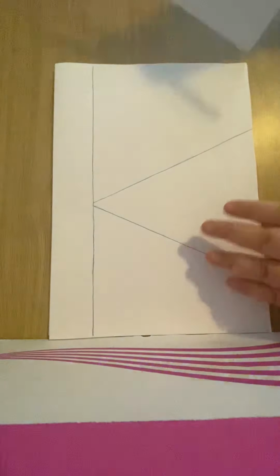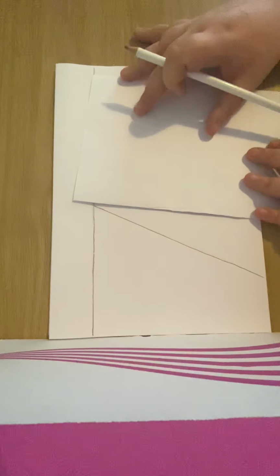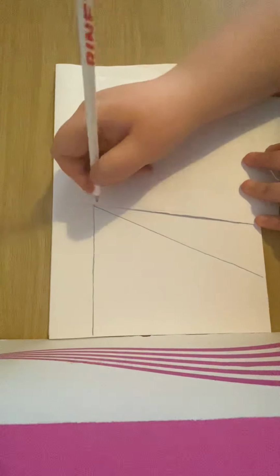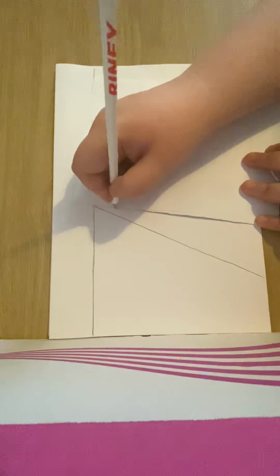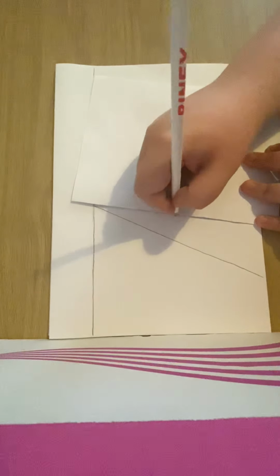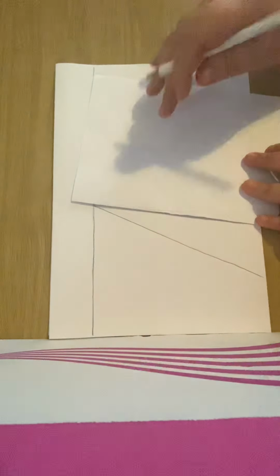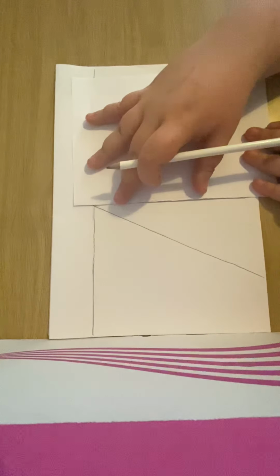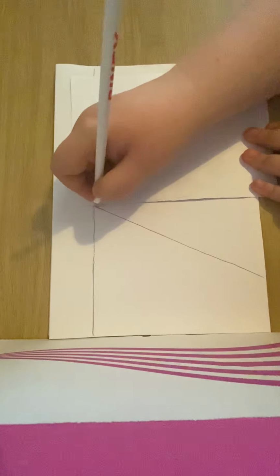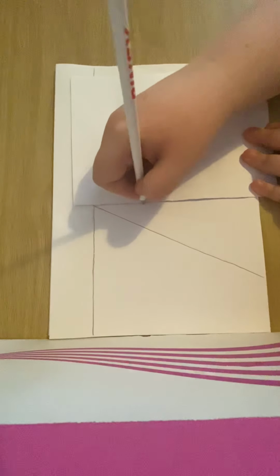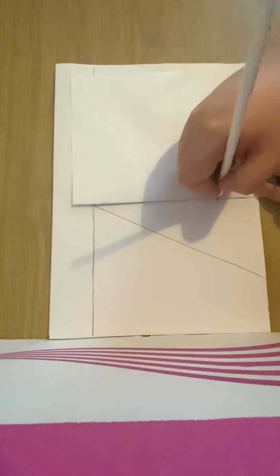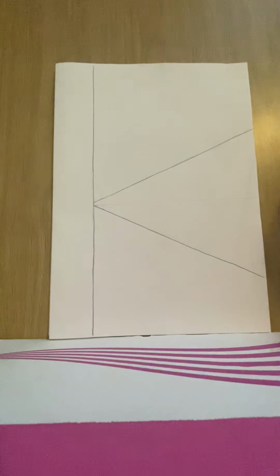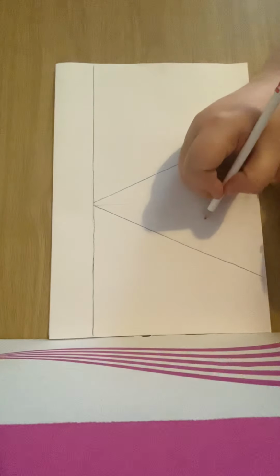So first of all, I'm going to start by gently sketching a construction line. There's my second one. If you do these lines quite faintly, it will help you when you need to erase them later.